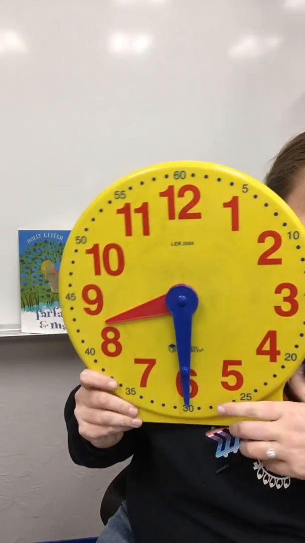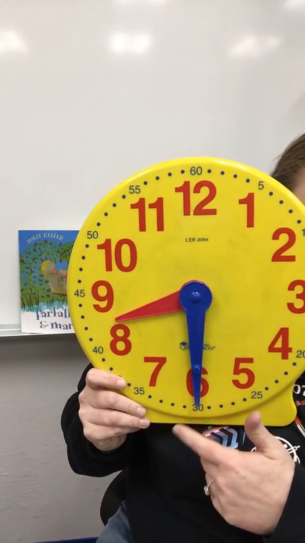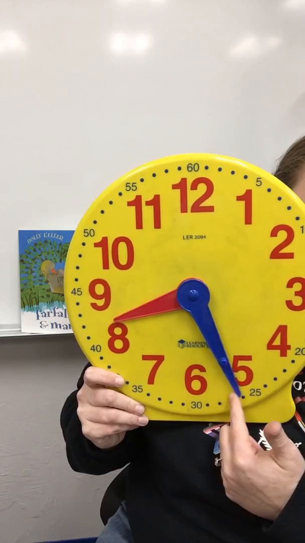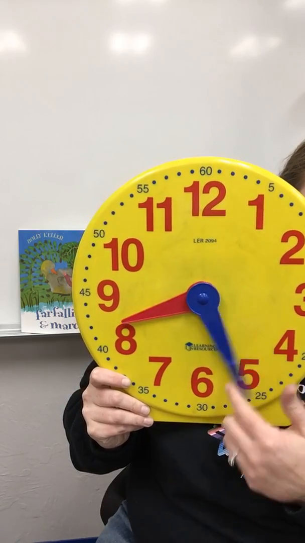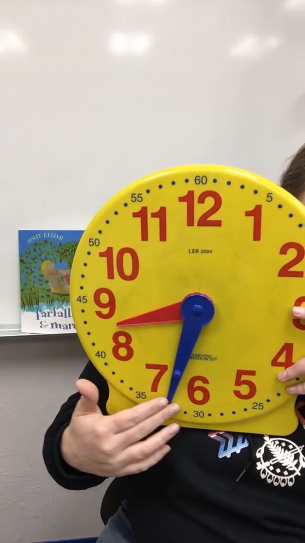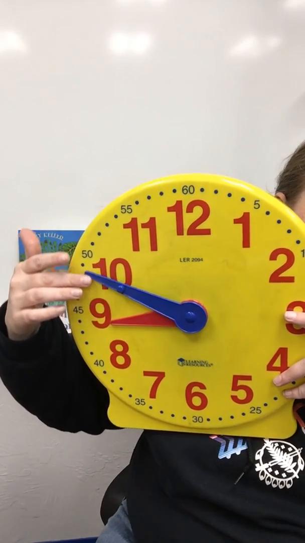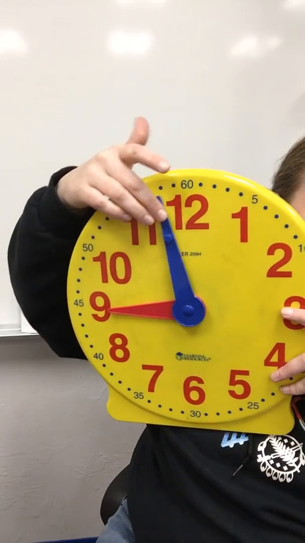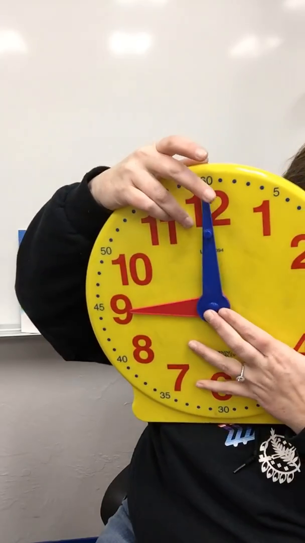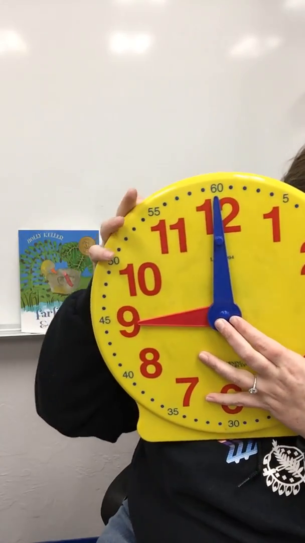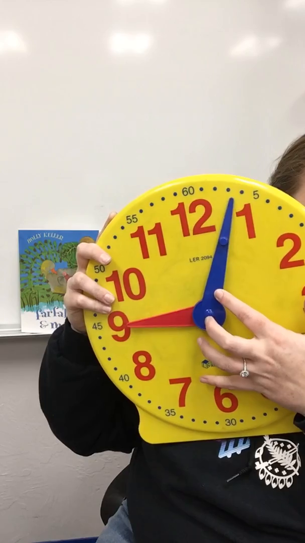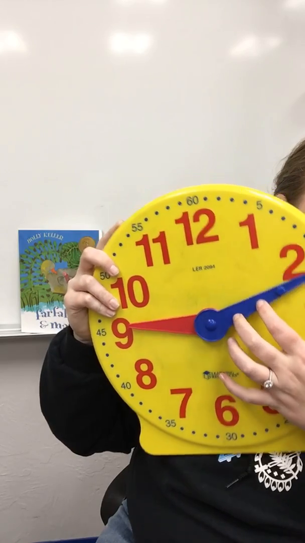Say watch. So right now it's 8:30. I'm going to explain that in a minute, but see, I keep moving this. Oops, I'm going the wrong way. Hold on. I keep moving this way, and see it's getting closer to the 9. And then once I get all the way up here, back to the top, it's on the 9, and now it's 9 o'clock.